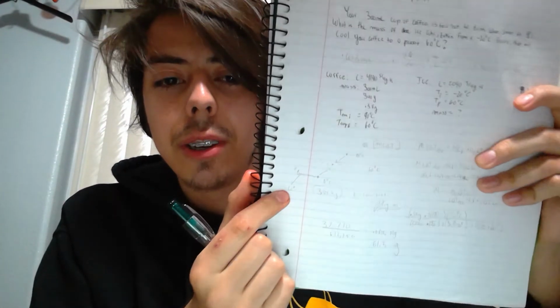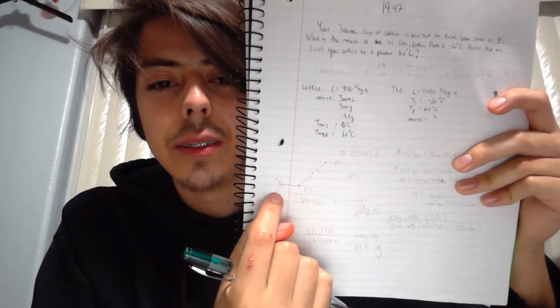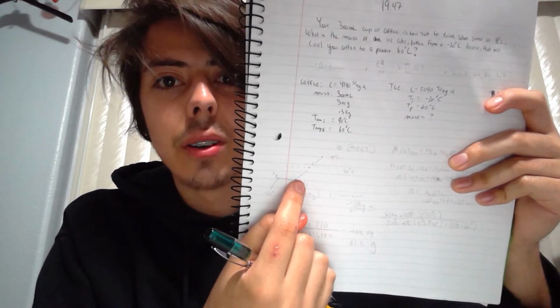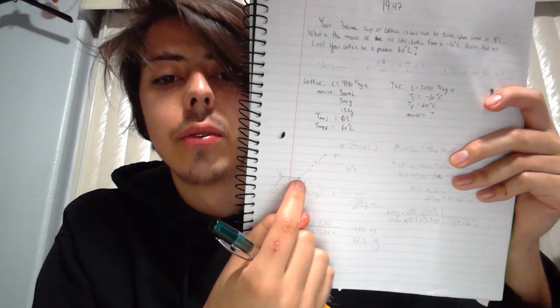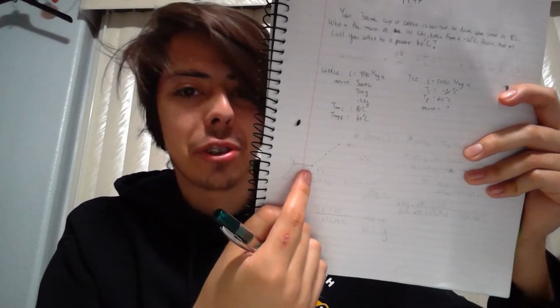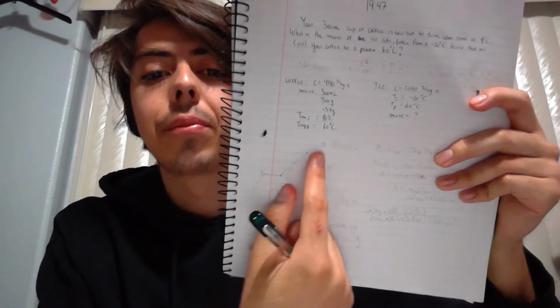You're starting at negative 20 degrees for your ice, and then you're going up to 0 degrees Celsius and staying constant. You're changing from ice to water right here. Then once everything's changed, you're going up to 60 degrees, because you're in the coffee, which is at 90 degrees. Your coffee's temperature is going to go down to 60 degrees, so they meet there. It's like an equilibrium point. One's rising, one's falling.